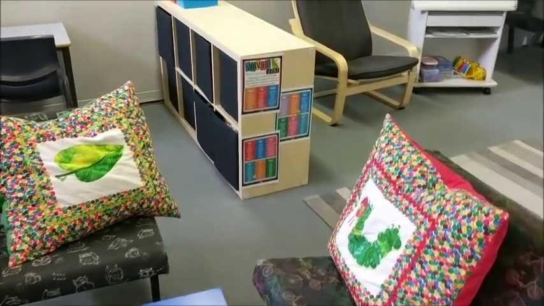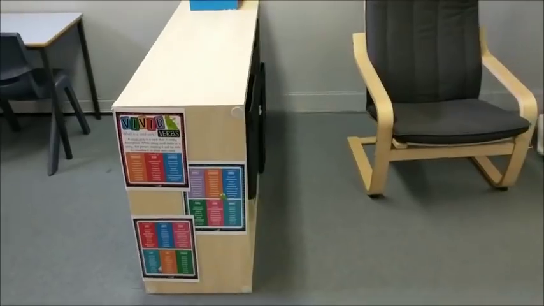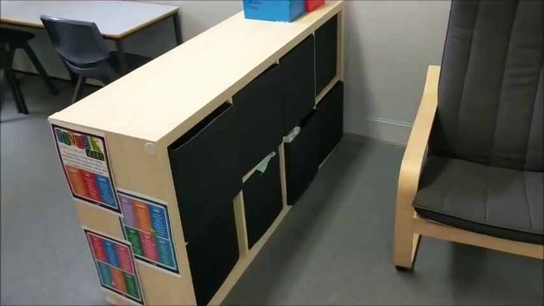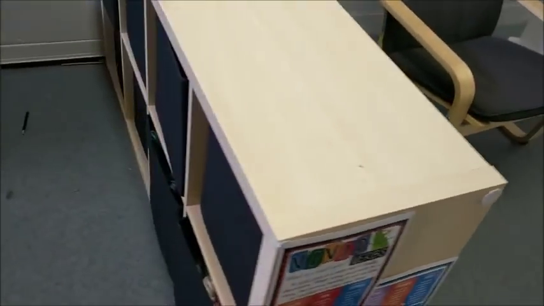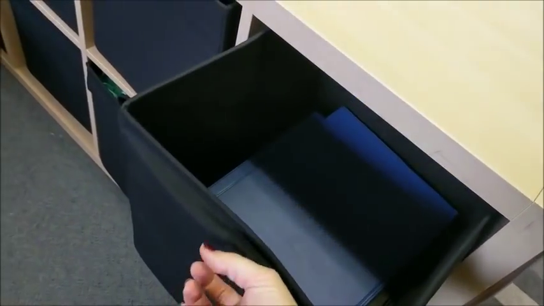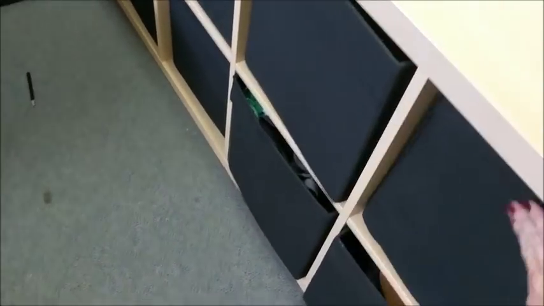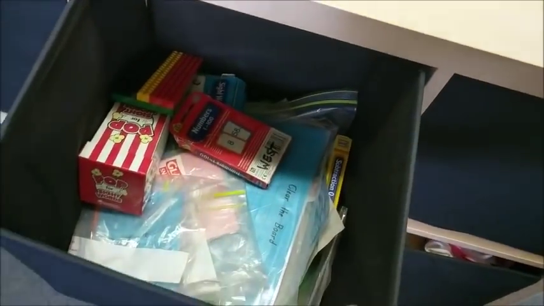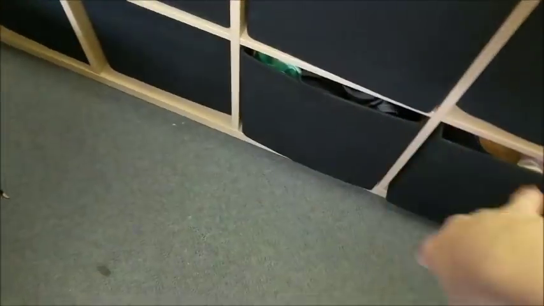Okay, moving up here, you can see I've got the double-sided cube storage here. So we keep lots of things in the drawers. Those are just my clipboards. And there's resources here for different activities. And there's dress ups in the bottom there.